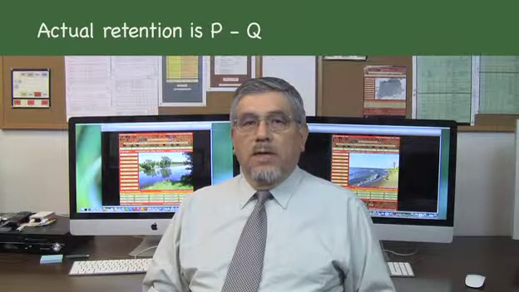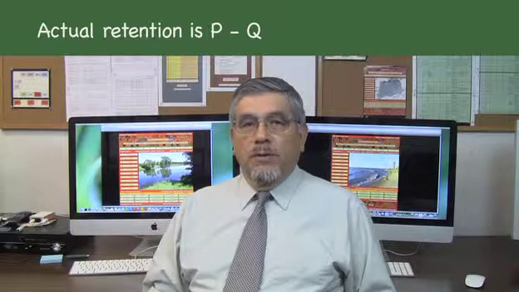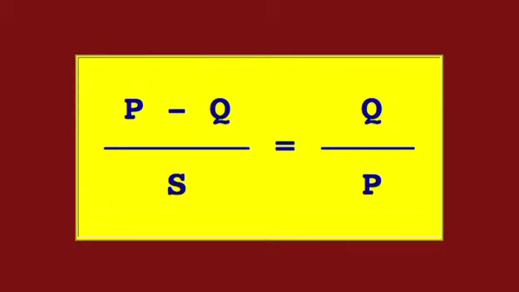Potential runoff, that is, total rainfall, is referred to as P, and actual runoff as Q, with P greater than or equal to Q. The actual retention is P minus Q. The method defines a potential retention, or potential maximum retention, S, with S greater than or equal to P minus Q. The curve number method assumes a proportionality of retention and runoff, such that the ratio of actual retention, P minus Q, to potential retention, S, is equal to the ratio of actual runoff, Q, to potential runoff, P. This equation was developed by Victor Ponce in the 1950s.